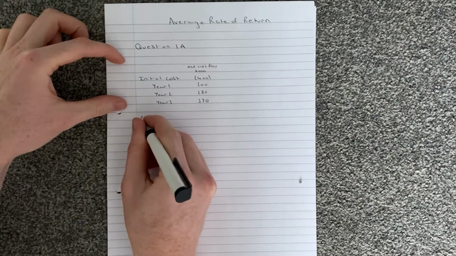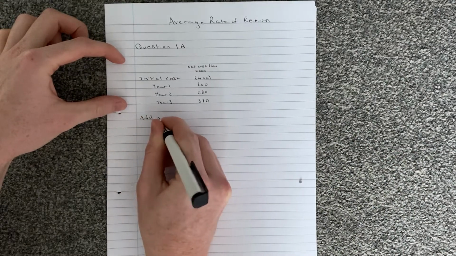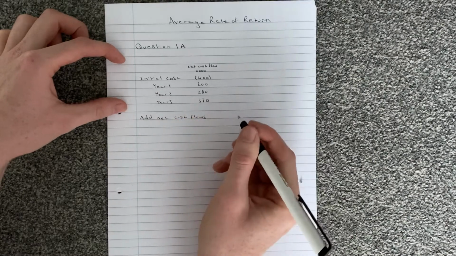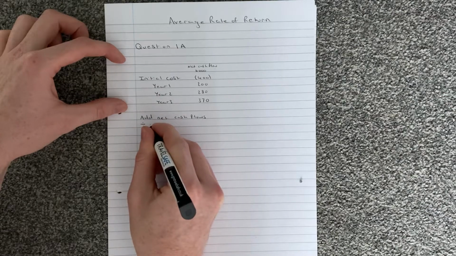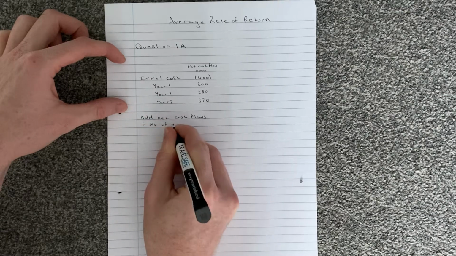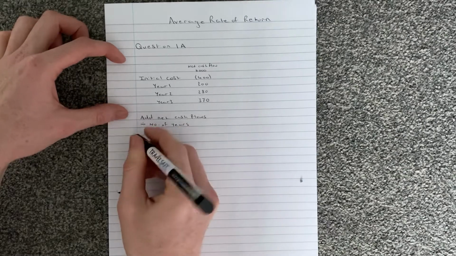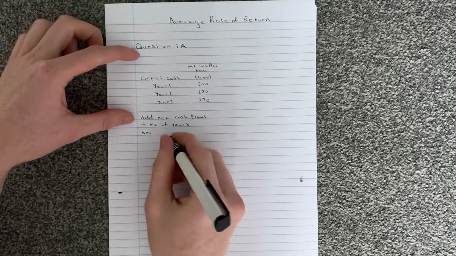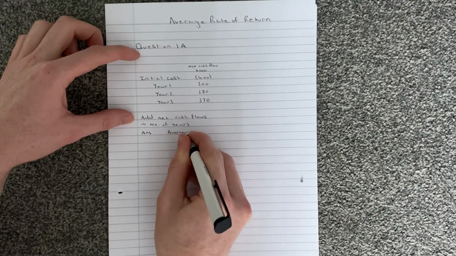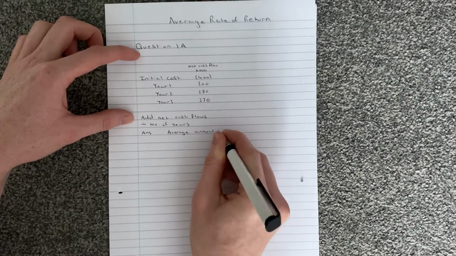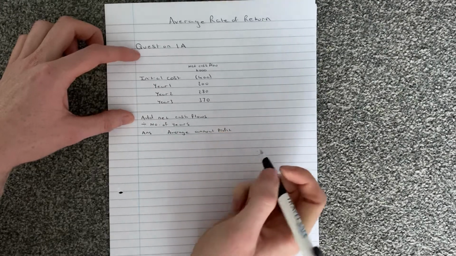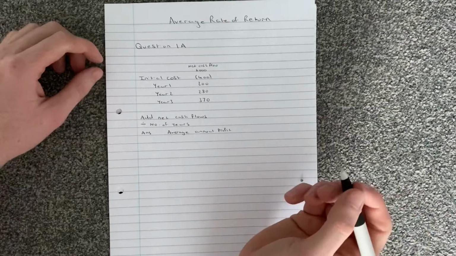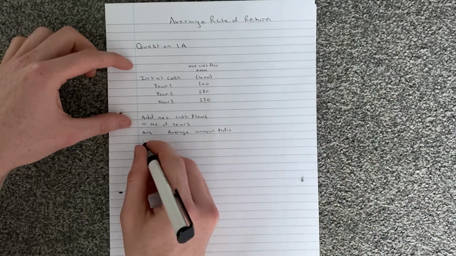First of all, we need to add the net cash flows. So once we've added all the net cash flows, then we divide by the number of years. Once we've divided by the number of years, that'll give us an answer. That answer will be the average annual profit. And then what we do with the average annual profit answer is we then divide that by the initial cost and multiply it by 100.